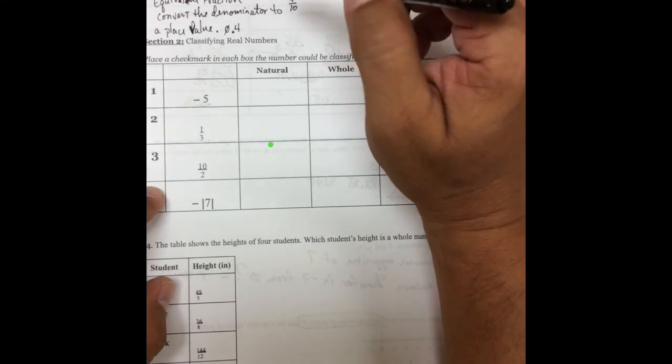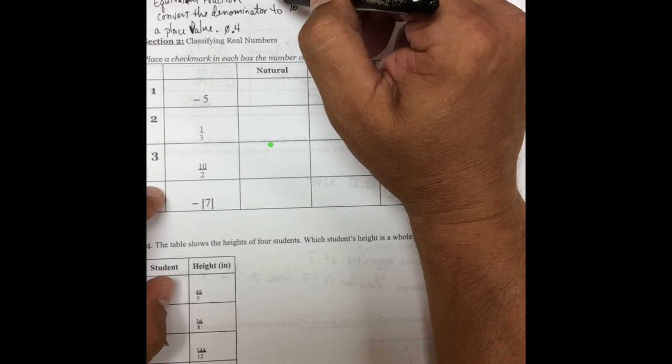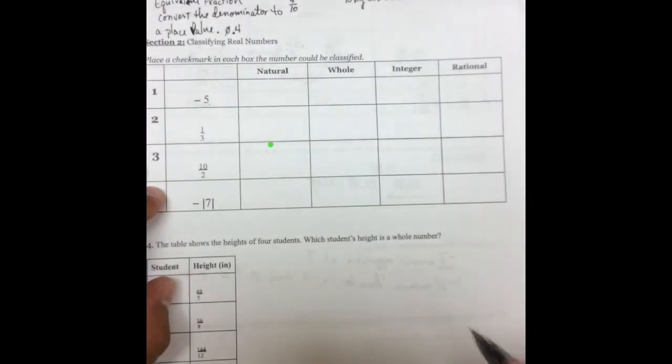So step 1, multiply or divide to get a place value. I could have gone up to 100, and let me show how that would have looked. 8 over 20, I could have multiplied by 5, and I would have gotten 40 over 100. Well, 40 over 100 simplifies to 4/10, and then I can make it a decimal, and 4/10 was my answer over here.